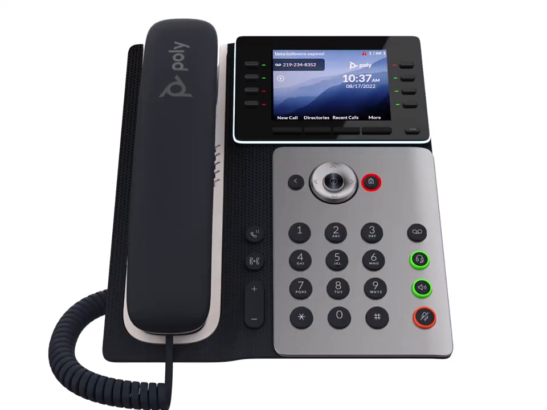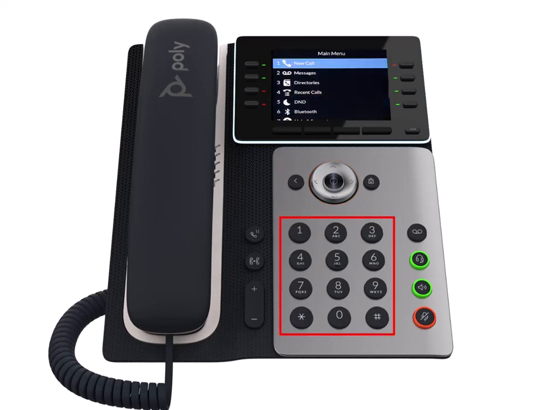Press the Home key to access your messages, directories, settings, and more. You can also use the navigation keys to scroll or the dial pad to access each menu item. Let's briefly walk through each menu option.